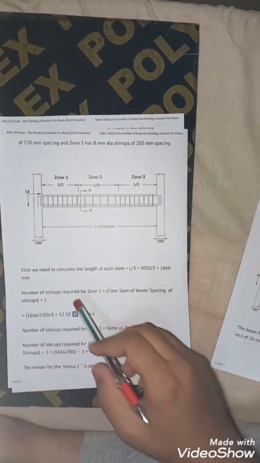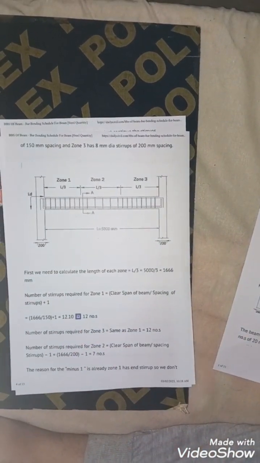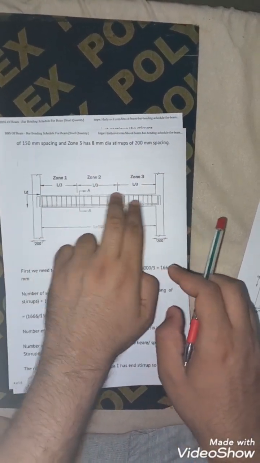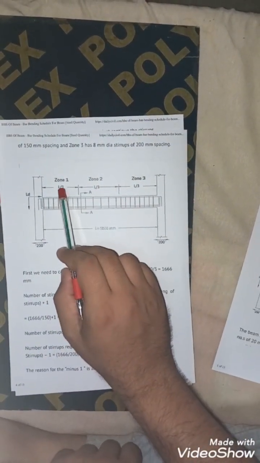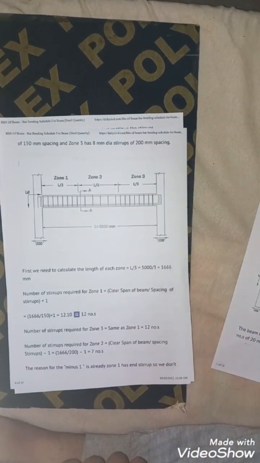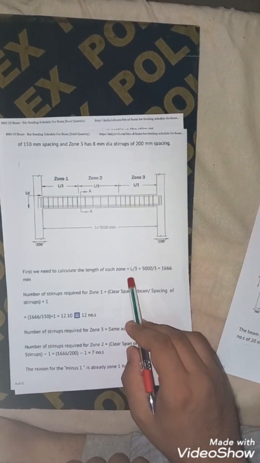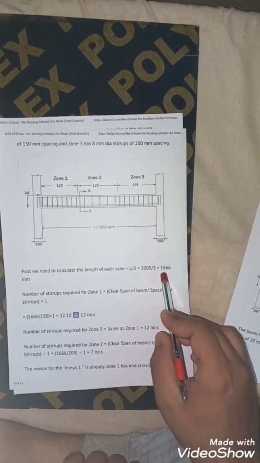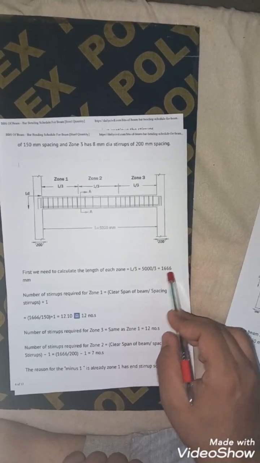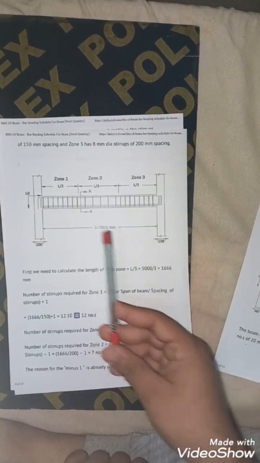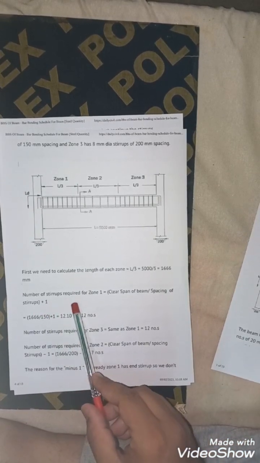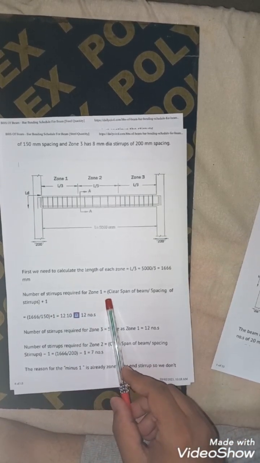First we need to calculate the length of each zone, that is, zone first, zone second and zone third. So L by 3 equals 5000 upon 3 equals 1666 millimeter. So I get the length of one zone, 1666.